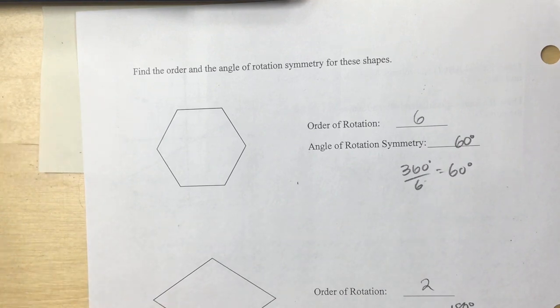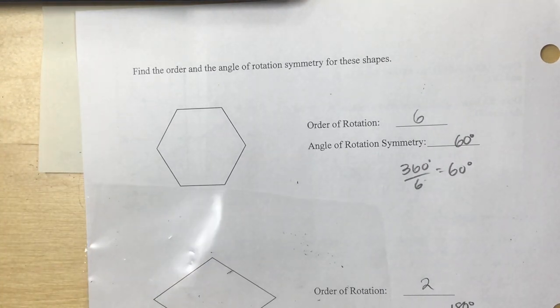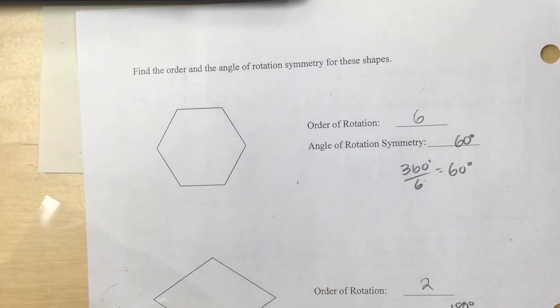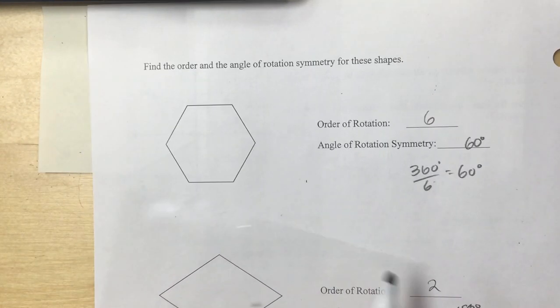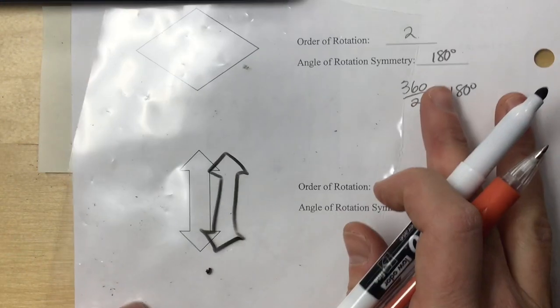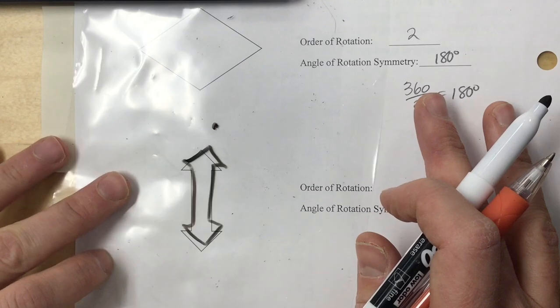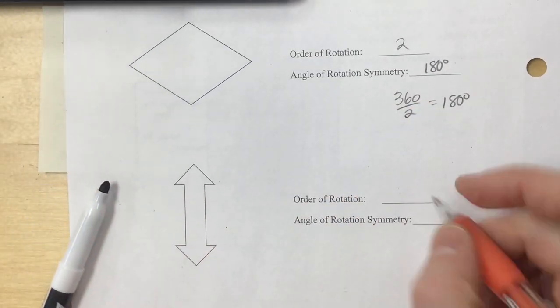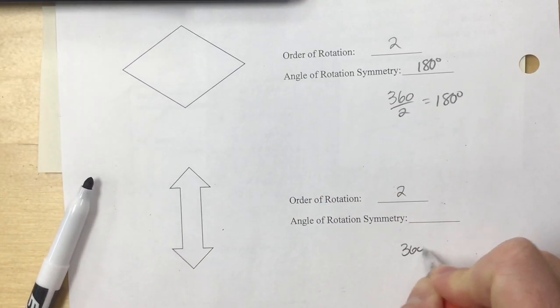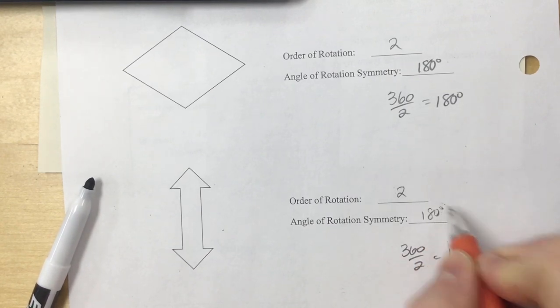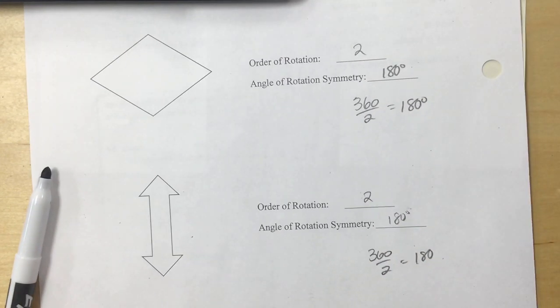And the last one, you can probably guess. Go real quick. It looks the same when it's inverted. Whoops, you can't even see that, sorry. Looks the same when it's inverted and when it's vertical. So this is 2. So 360 divided by 2 is 180. So the angle of rotational symmetry is 180.